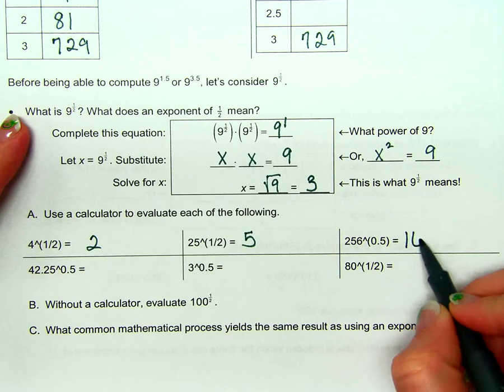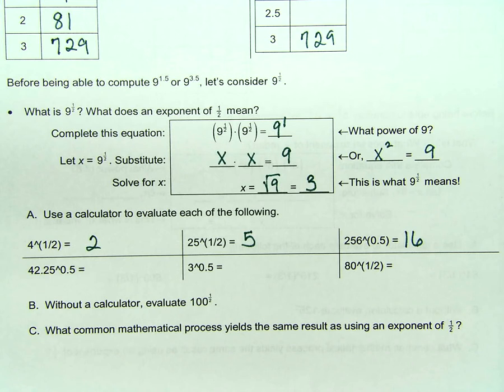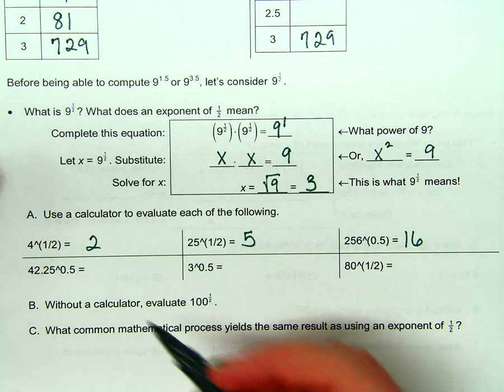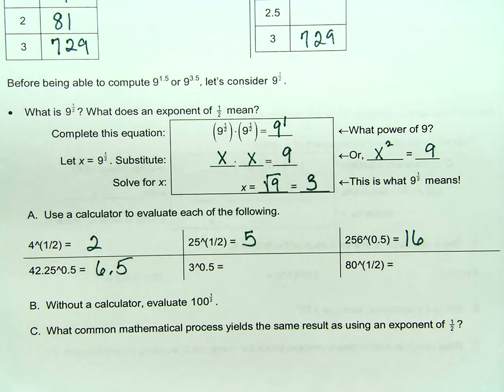16. Okay. What about 42.25 to the 1/2 power? You guys know that off the top of your head? Go ahead and check it in your calculator. 6 point something. It's 6.5. Okay. What about 3 to the 0.5 power?